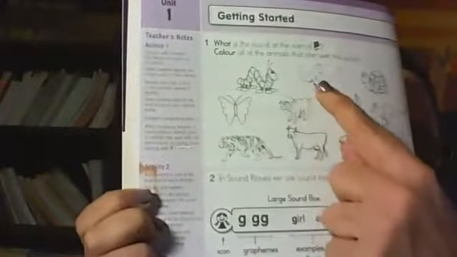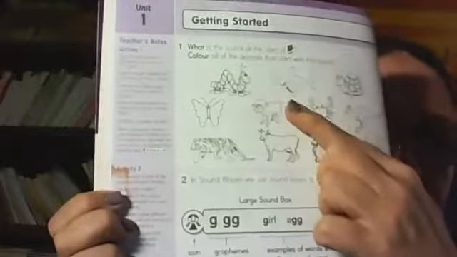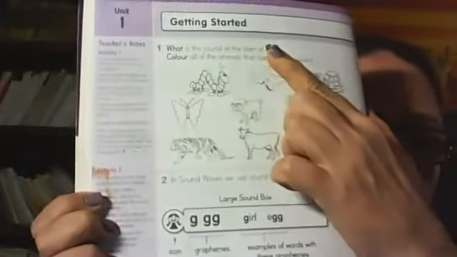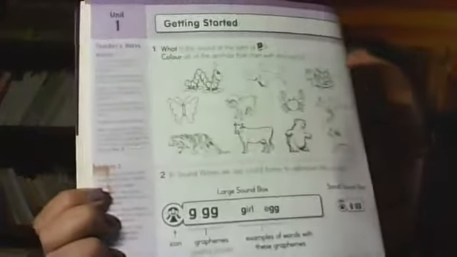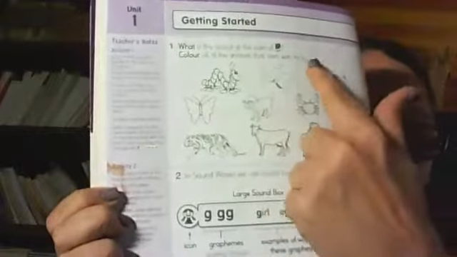Then we will look at the next picture. This is a shark. Does shark start with k, like kite? Shark. No, shark doesn't start with k. It starts with sh. So you can take your pencil and you can go cross, cross.